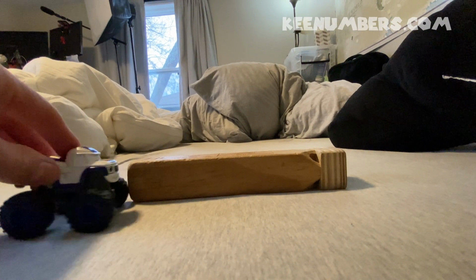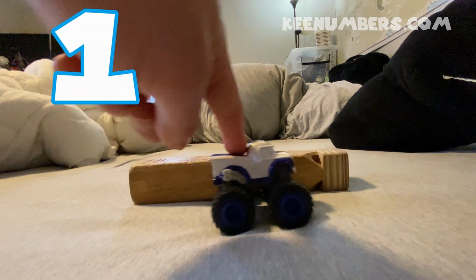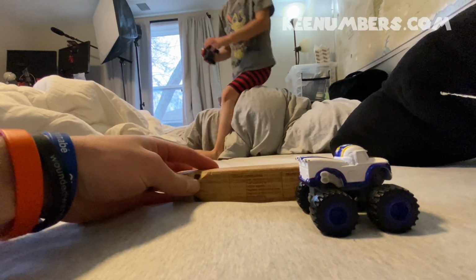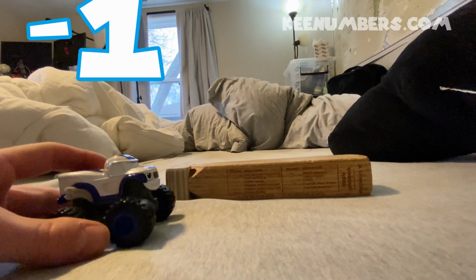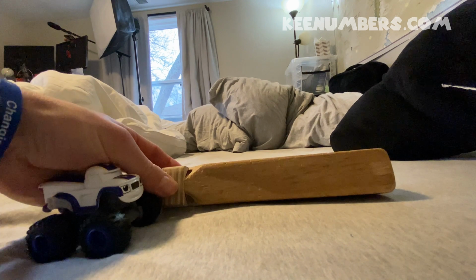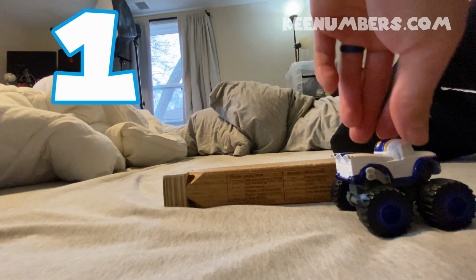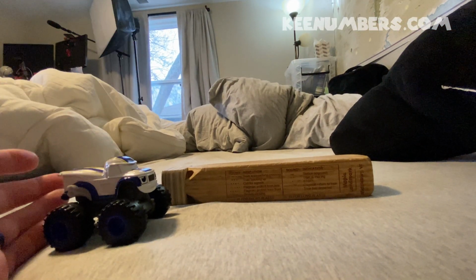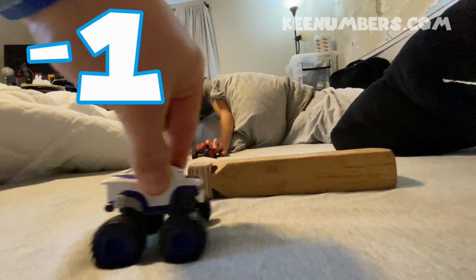Let's take this monster truck and go forward 1 big step. 1. But, hey, if we go backwards, -1. What are we counting here? Well, we have 1 whistle. Let's go forward 1. Let's go backwards -1. So the direction we go can be positive or negative. We can say that this is +1, and going backwards is -1.